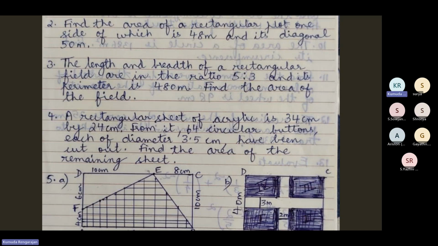So how do we assume the length of the rectangle? Let the length of the rectangular field be 5x meters, and let the breadth be 3x meters. Very good.